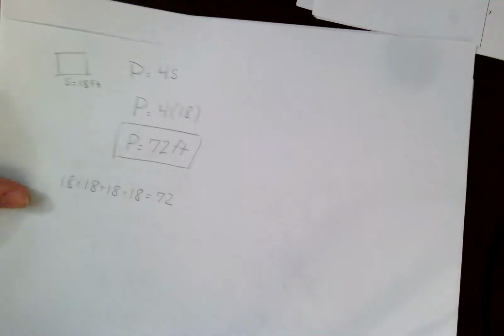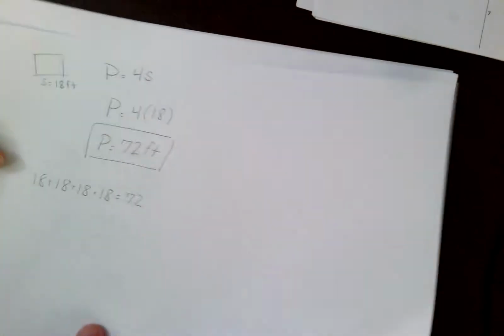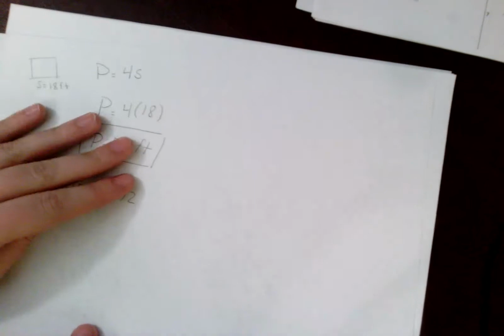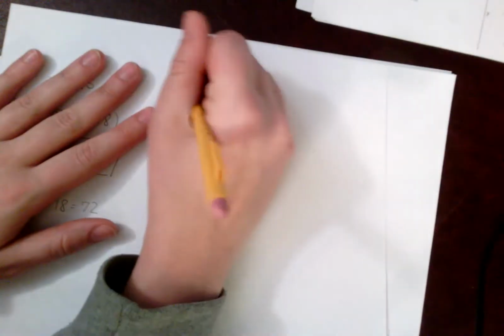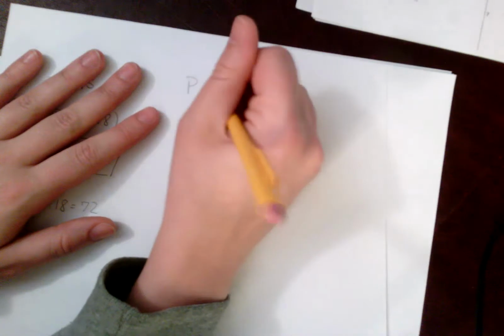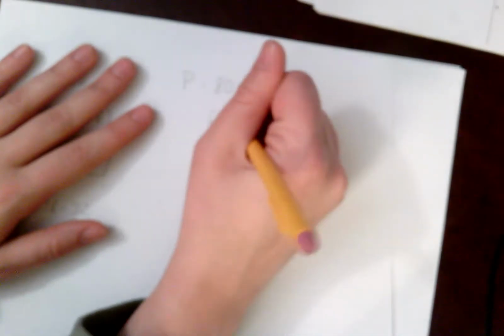Now, just to take it to the next level, what if you are given the perimeter but not the length of a side? Let's say the directions tell you that the perimeter of the square is 80 inches, and you are asked to calculate the length of a side. So we always write our formula out: perimeter equals 4 times the length of a side, and plug in what you know.